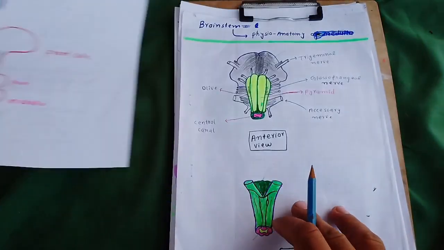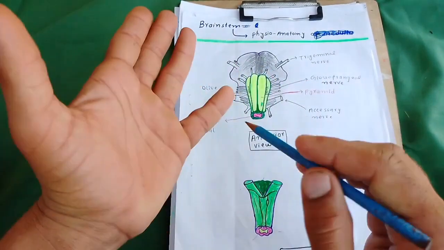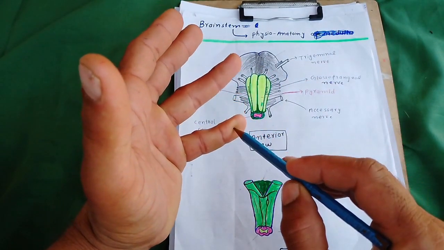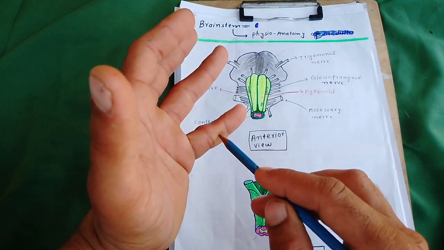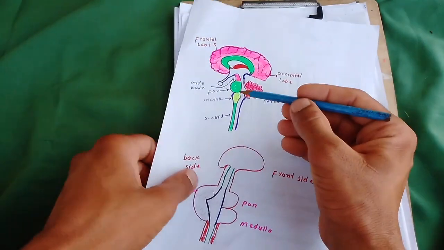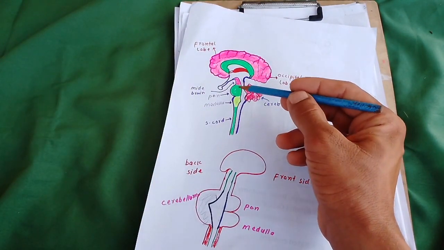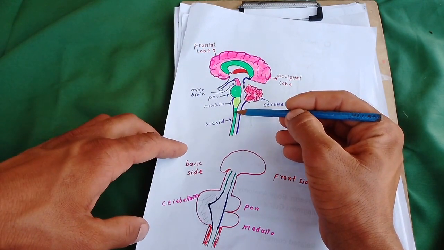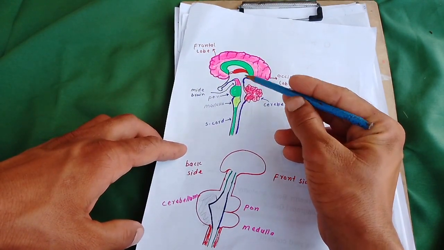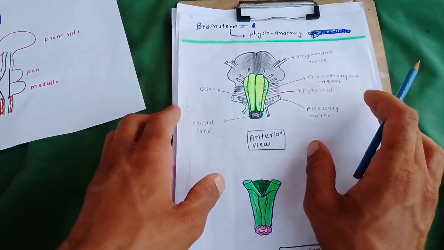What is medulla? Number one, medulla is the lowest part of the brain stem. This one is the medulla, the lowest part of the whole brain and the lowest part of the brain stem. It connects the spinal cord with the pons and the upper higher centers of the brain. So what is the anatomy of the medulla?